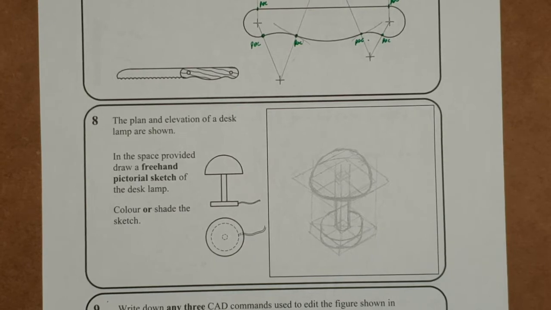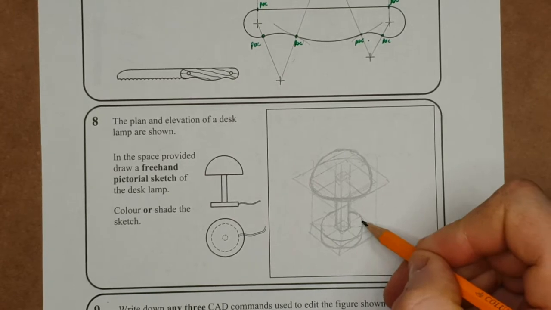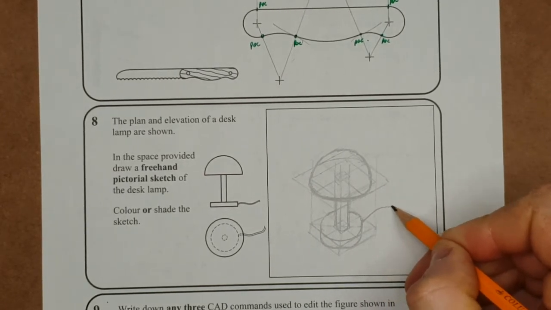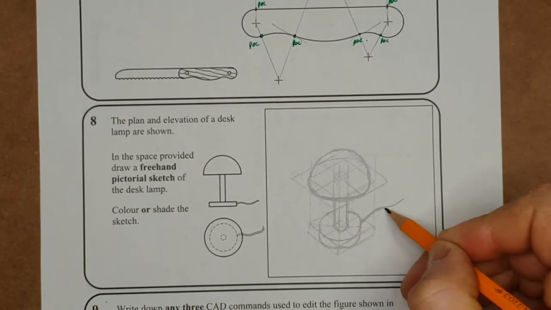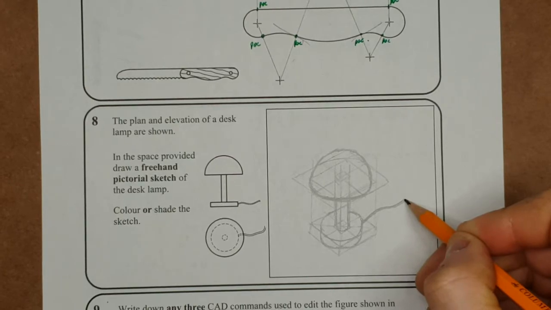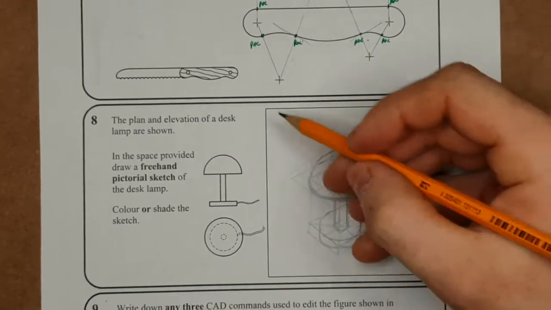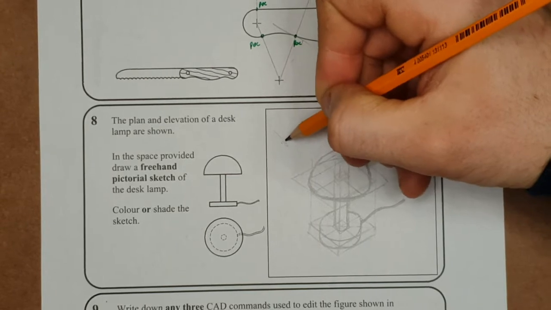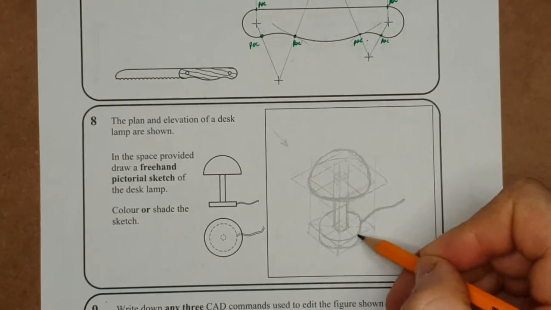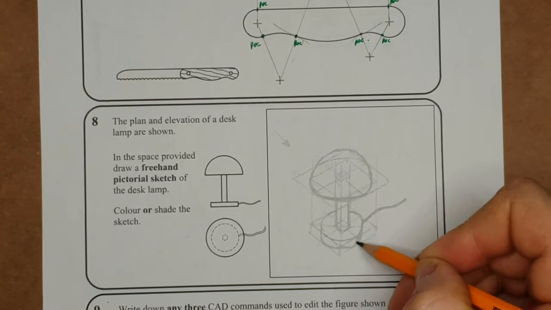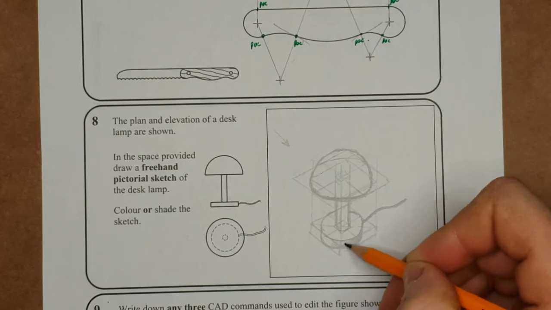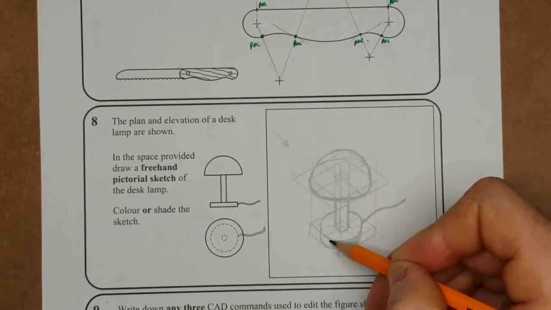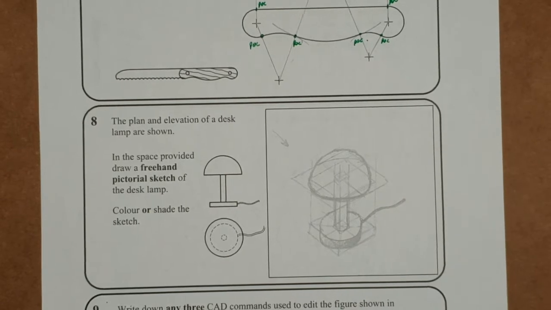So that's the first part of the question. I have done a freehand sketch of the desk lamp, and now to colour or shade the sketch. I suppose they did include the cable, so I better drop that in as well. Like the previous one, pick a direction for the light. I'm going to pick a light direction down, just like this, which means the back area around here is going to be much darker than the front because it's in shade. As we get around here, it gets lighter because it's coming into light.